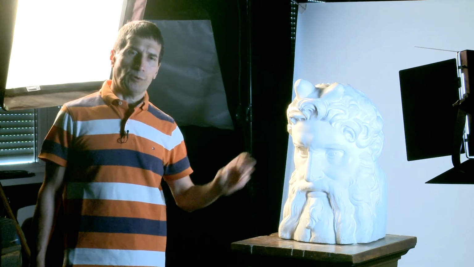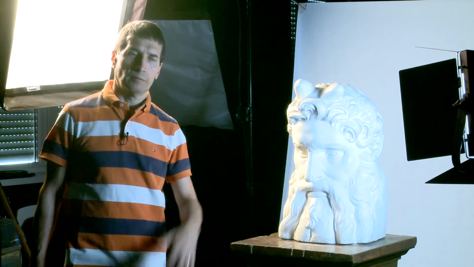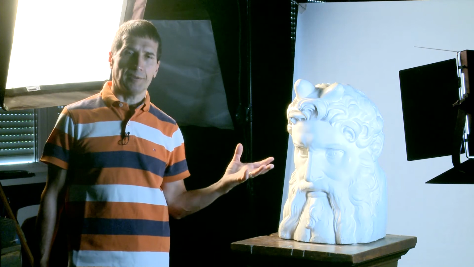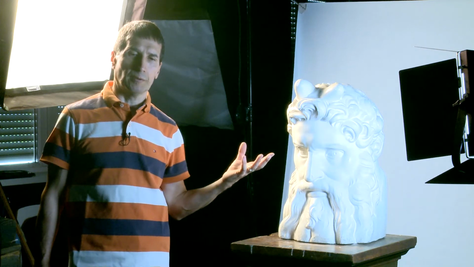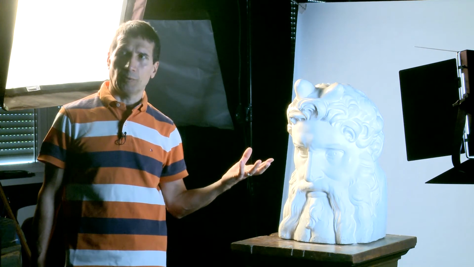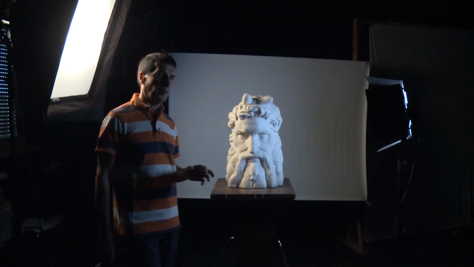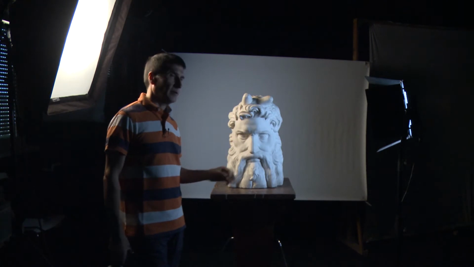In this case, we need to choose which balance we're going to put the camera on. Sometimes the easier way is just to use automatic white balance. The camera is adjusting something in between daylight and tungsten.